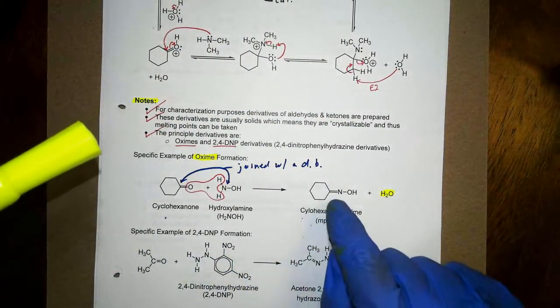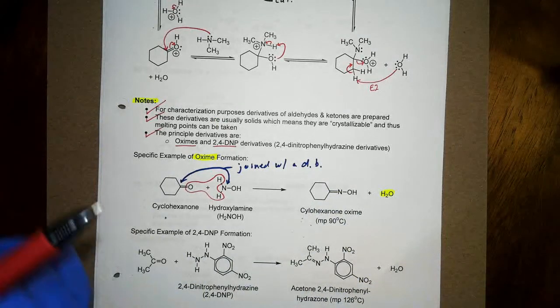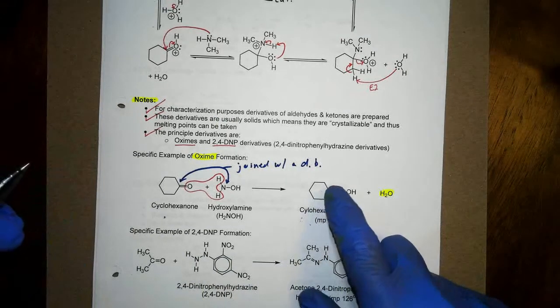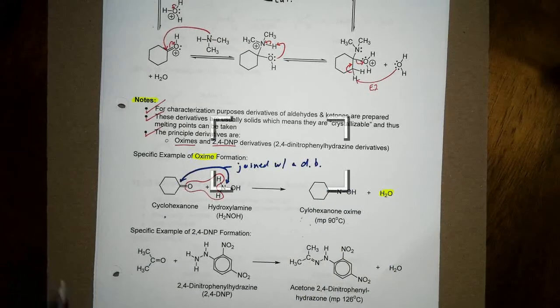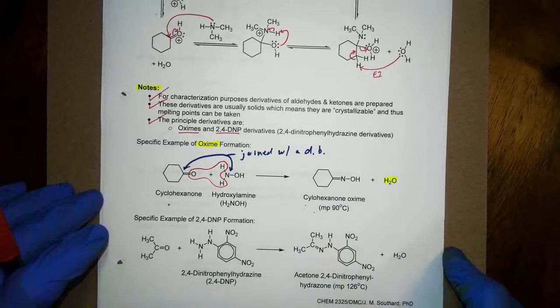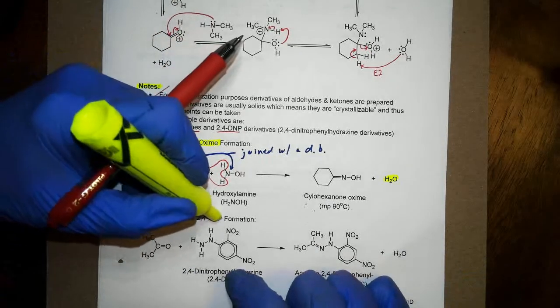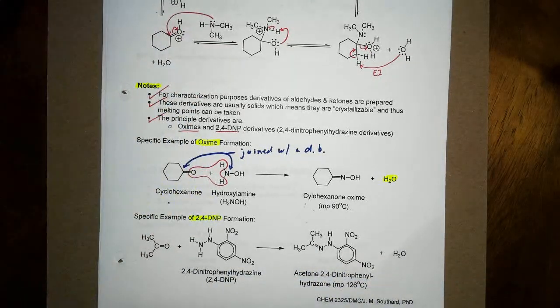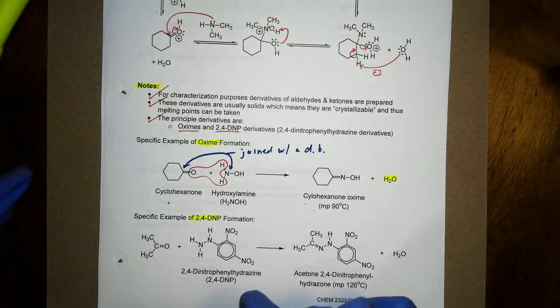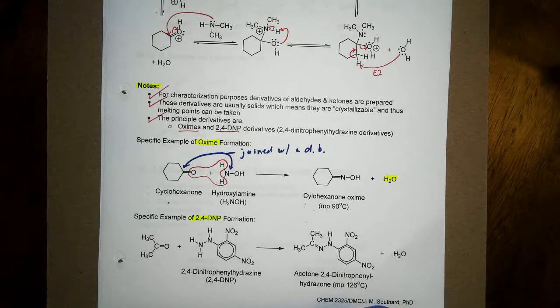This is a very important compound. It's used to make what we call caprolactam. And then caprolactam is used to make nylon. So this is a very prominent industrial reaction. So this is how you make an oxime. Well, how do you make 2,4-DNP derivatives? These work pretty much the same way.